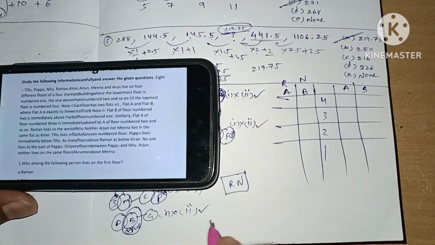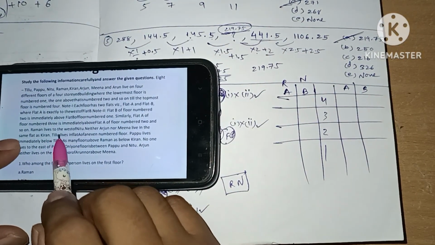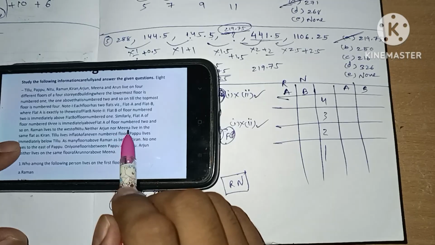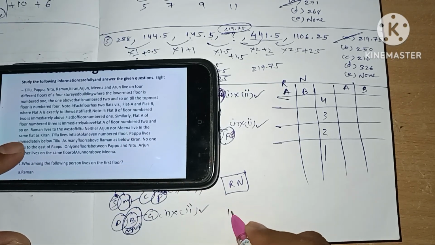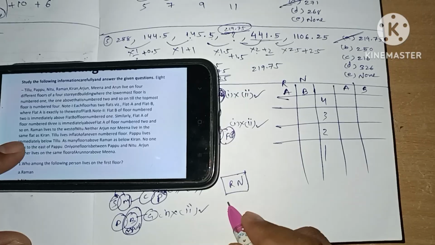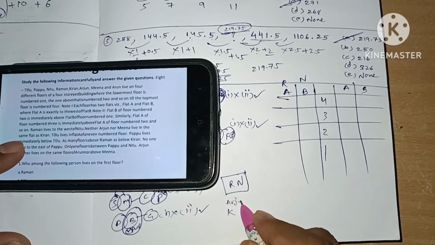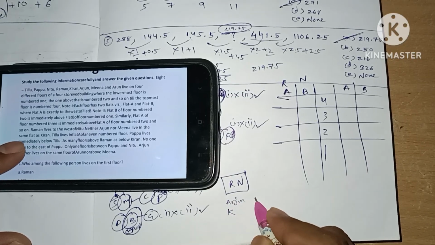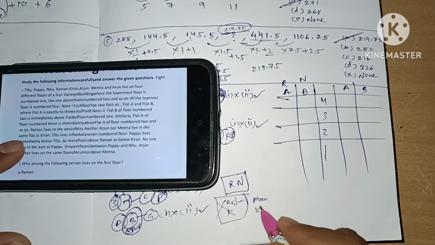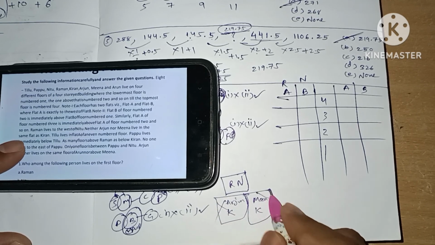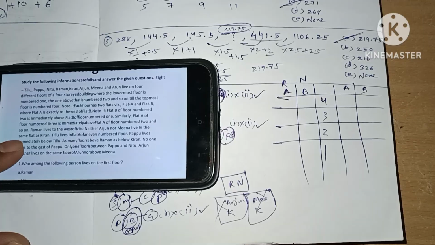Okay. Next statement is neither Arjun nor Meena lives in the same flat of Kiran. So if we have Kiran here, neither Arjun nor Meena can be in the same flats as Kiran.